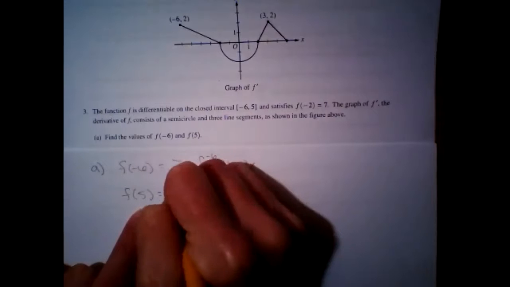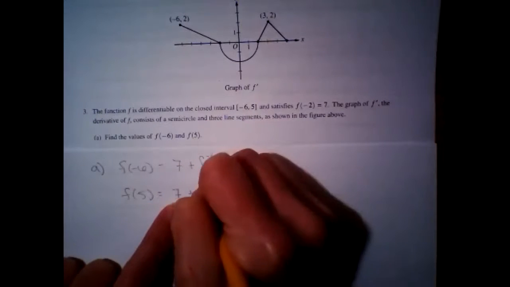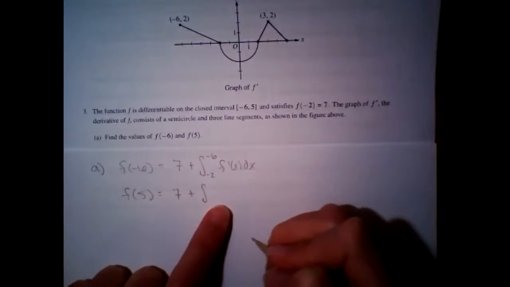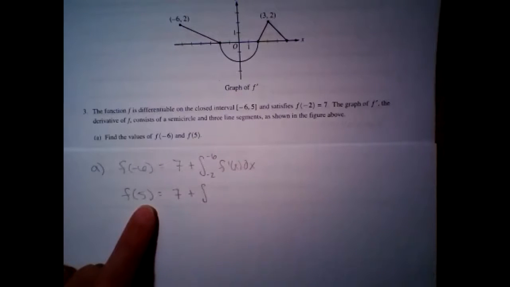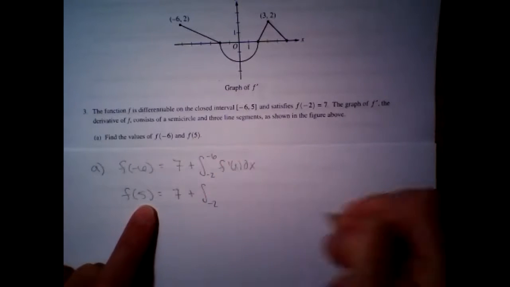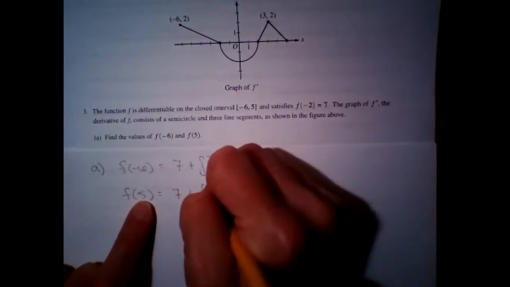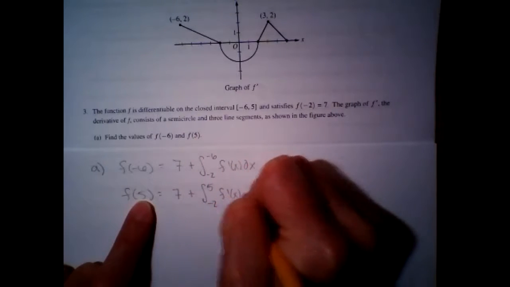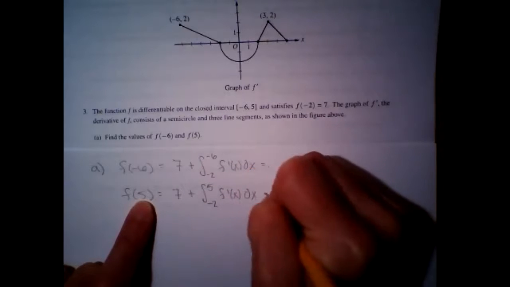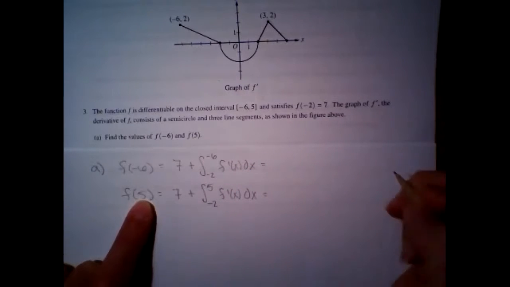And this one's going to be the same thing. It's where you started plus your displacement or your accumulation of area. Again, starting at -2, they didn't start it at 0, so it's going to start at -2, and this one we want to go to 5. And so we're going to use that graph to get the areas to answer these questions.